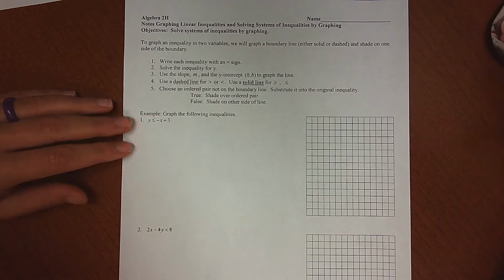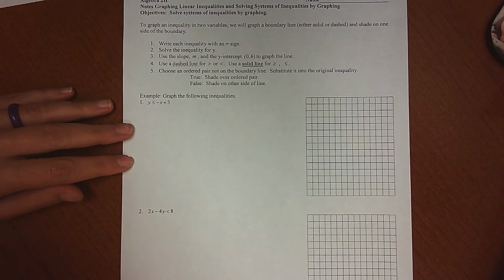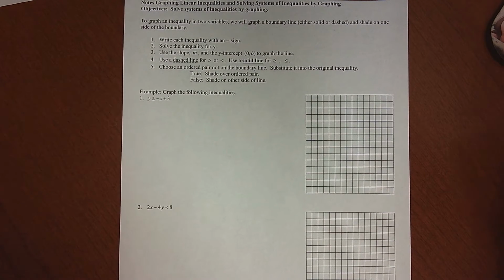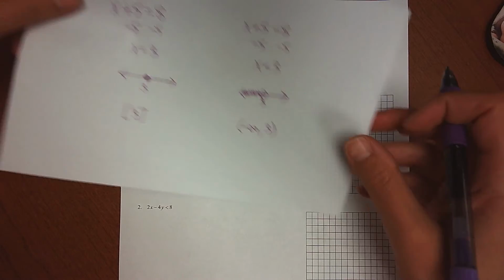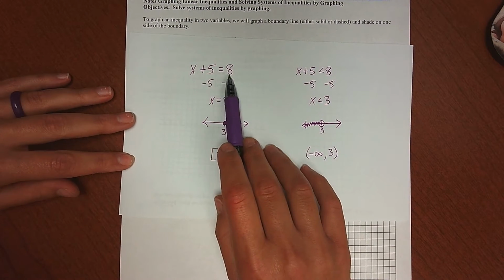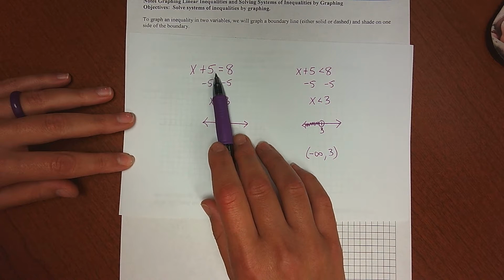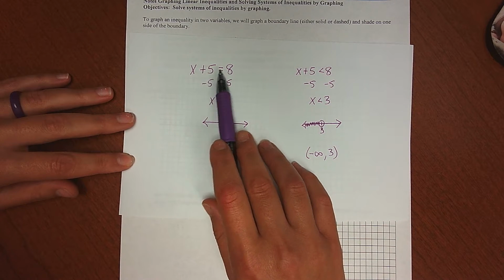Hello again. Today we are going to talk about linear inequalities and solving systems of linear inequalities. Just as a quick review, if I have these two problems right here, I have an equation. It's an equal sign, x plus 5. So something added 5 to it. Some number, if I add 5, I get 8.